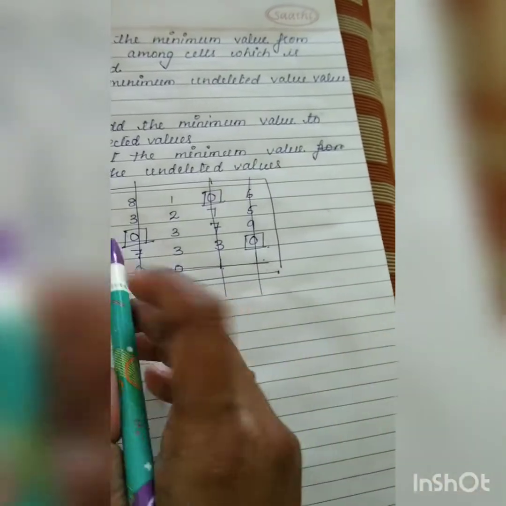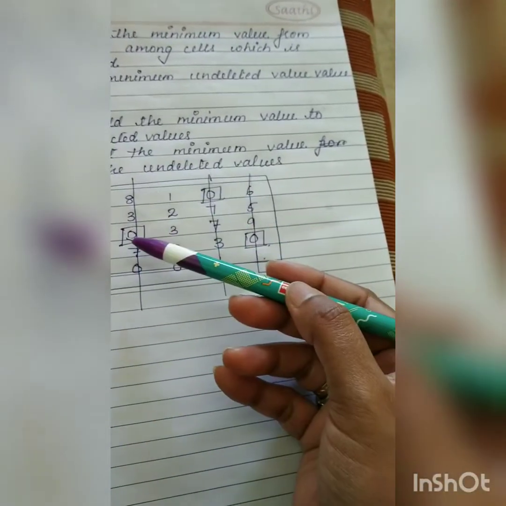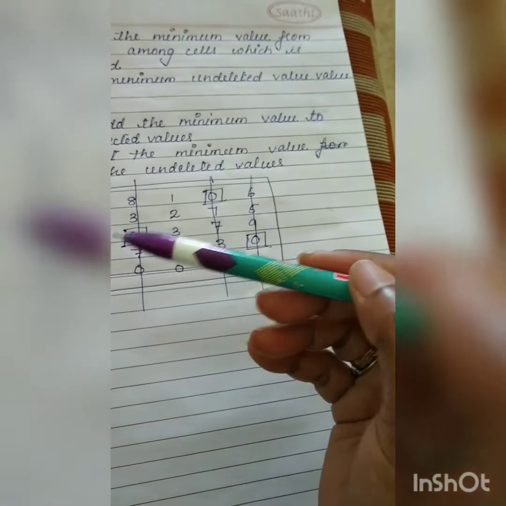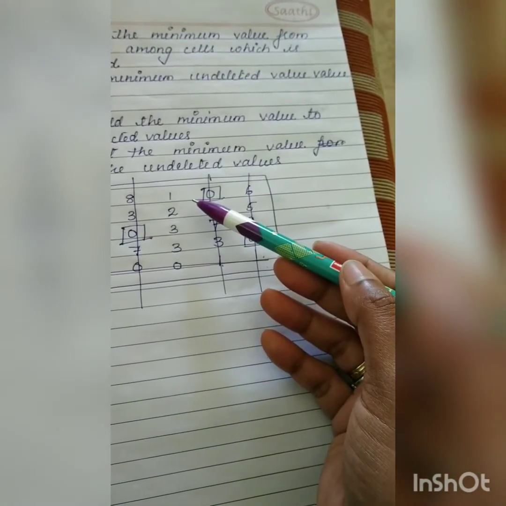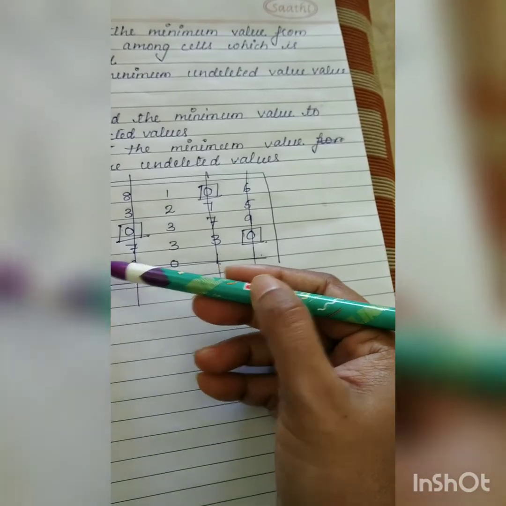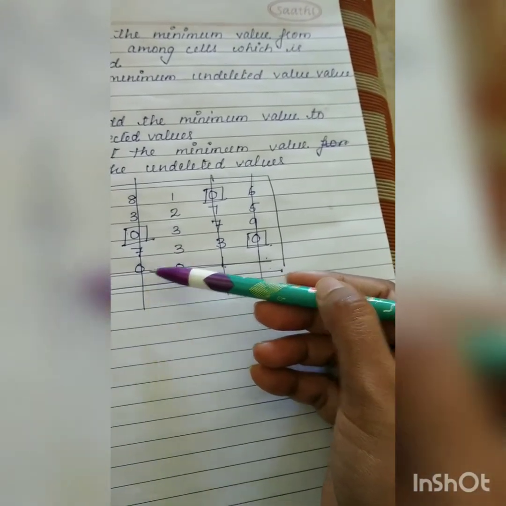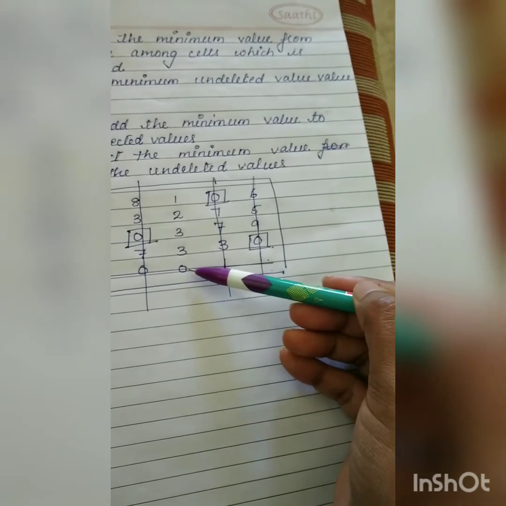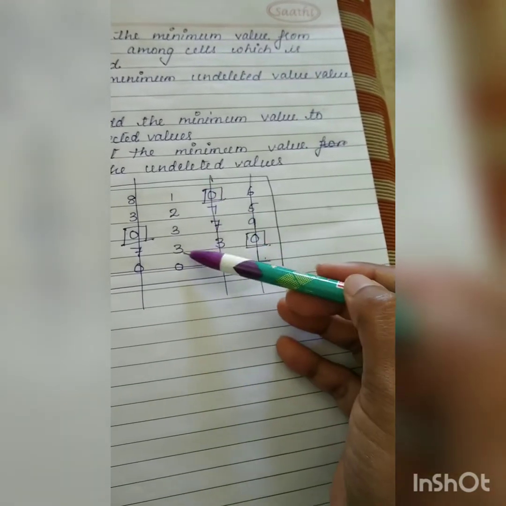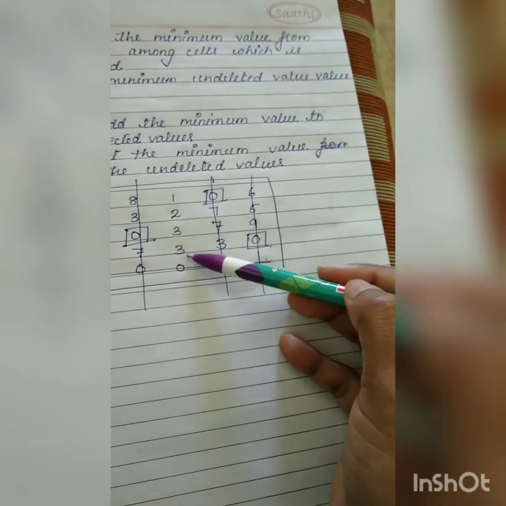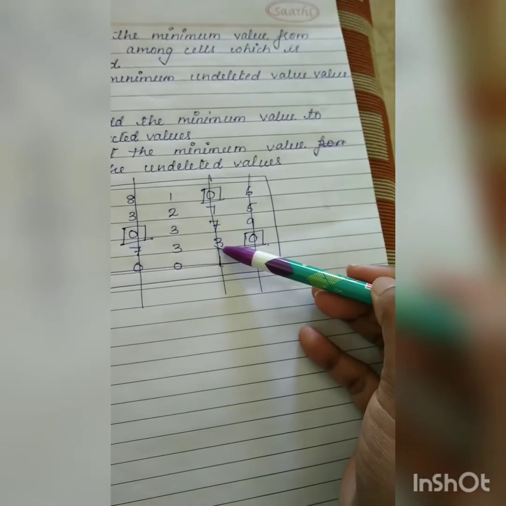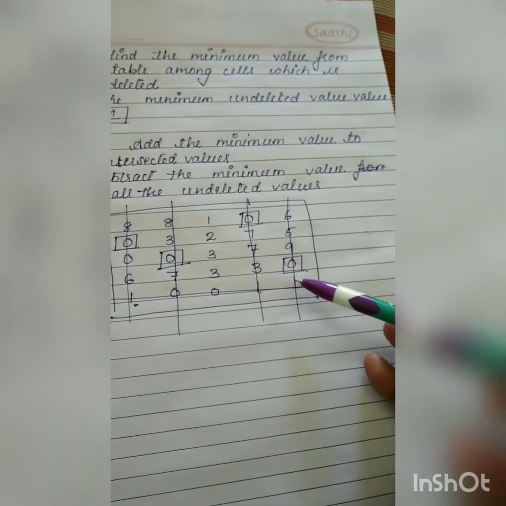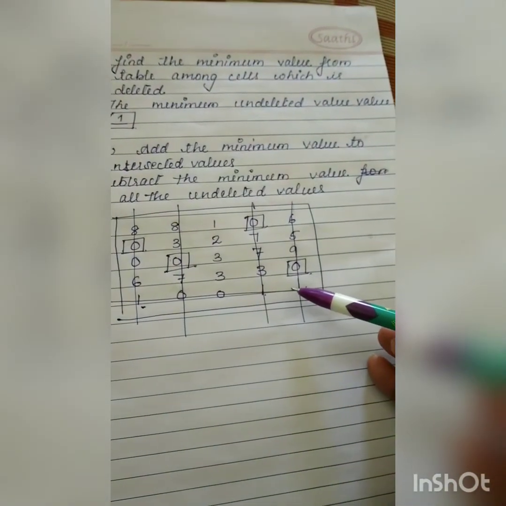Now if you want, you can check. Since there is no availability of 0, I cannot do column scanning. This is already deleted, this already deleted, there is no 0 among the undeleted values, so there is no scope of doing column scanning.